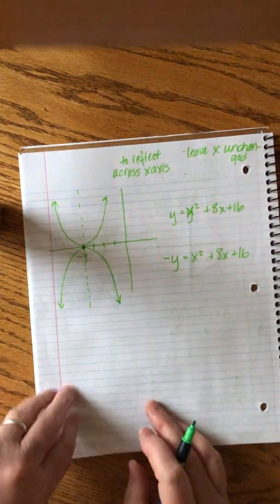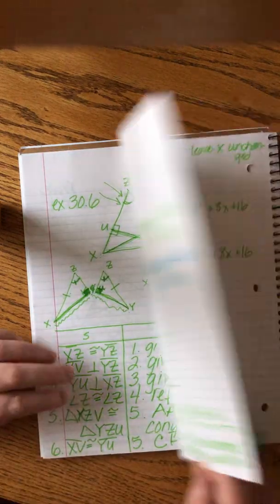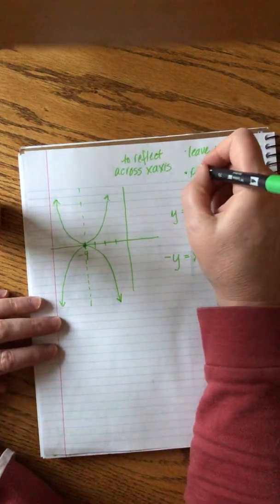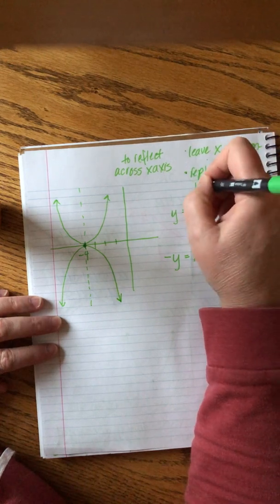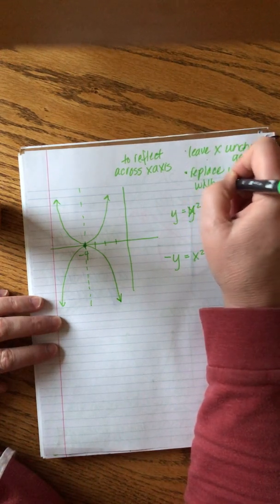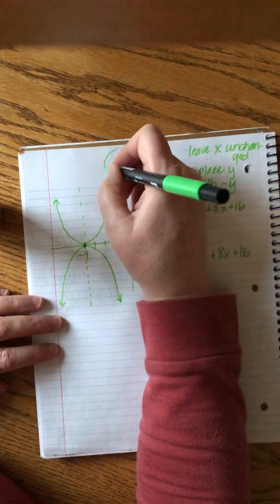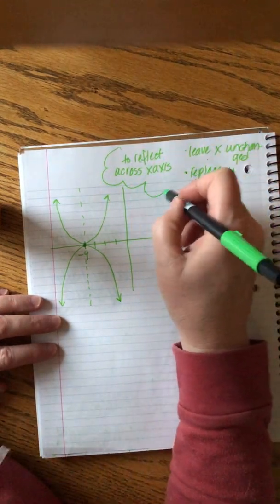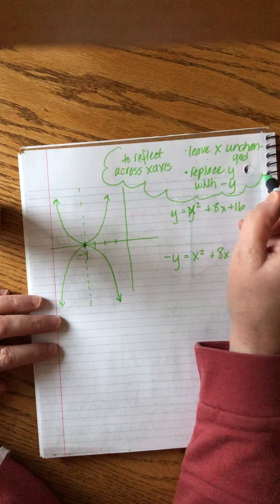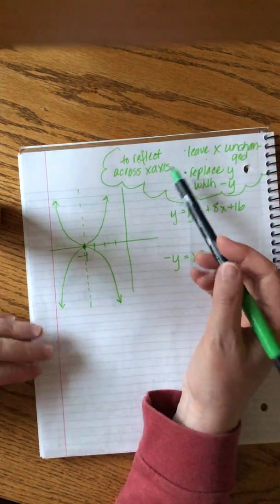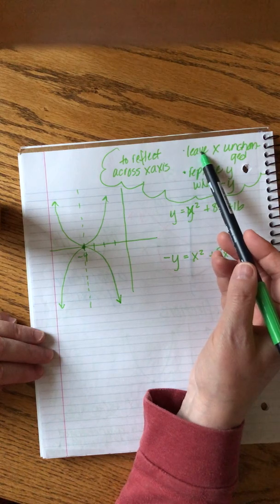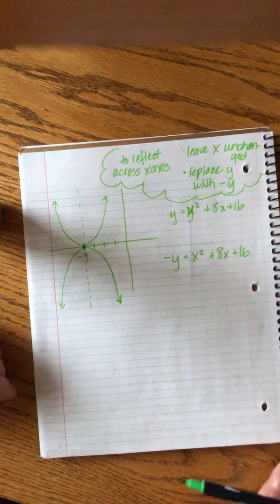And we replace y with minus y. Okay, so the rule looks a lot like our other rule. Whichever axis you want to reflect across, you leave that variable the same and you put a minus sign in front of the other one.